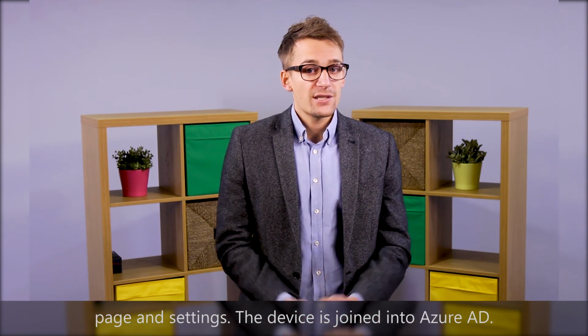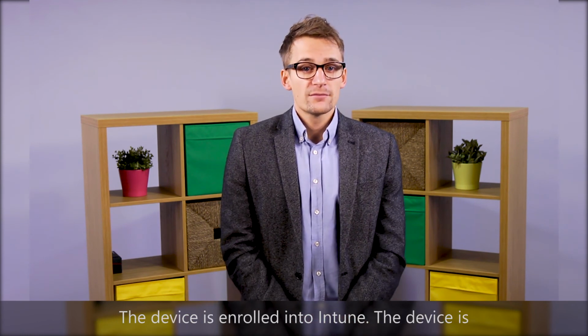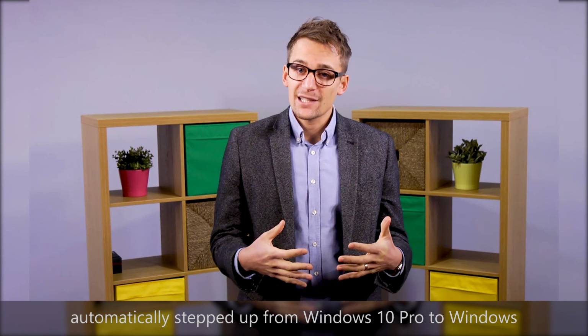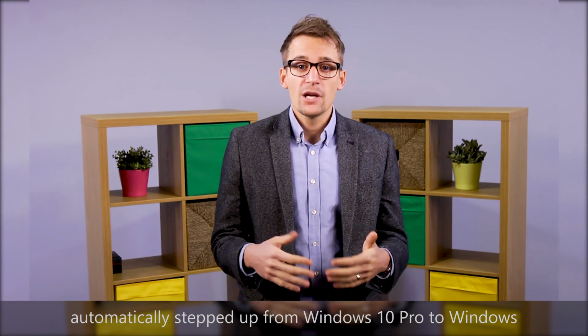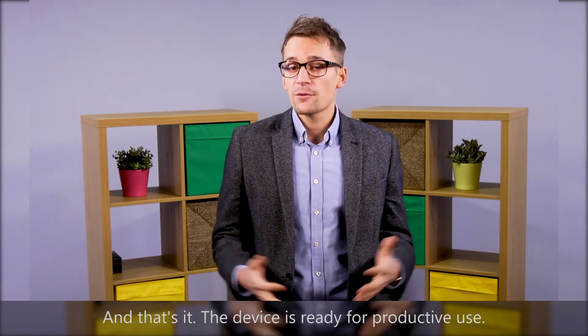The device is joined into Azure AD. The device is enrolled into Intune. The device is automatically stepped up from Windows 10 Pro to Windows 10 Enterprise. And that's it. The device is ready for productive use.